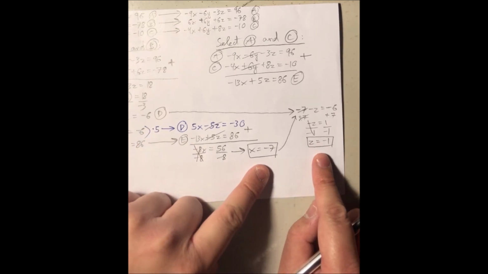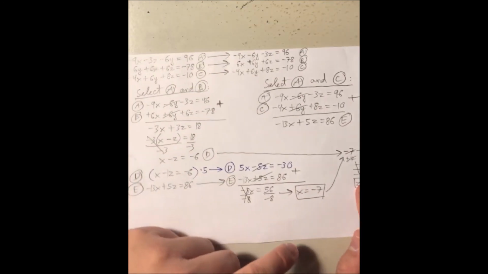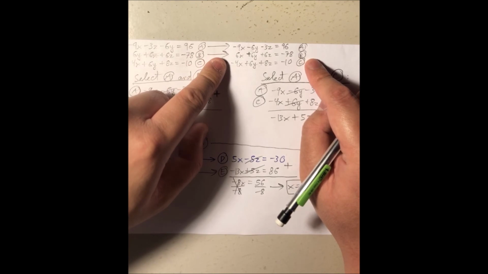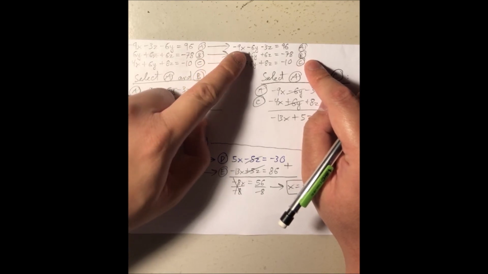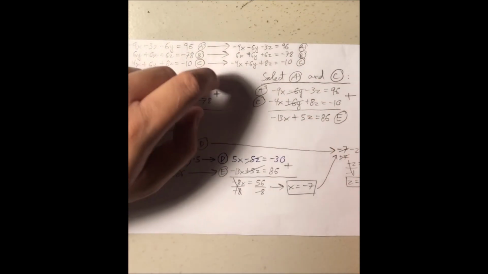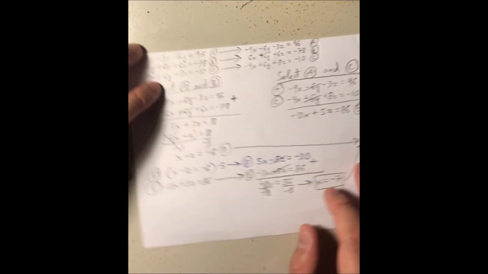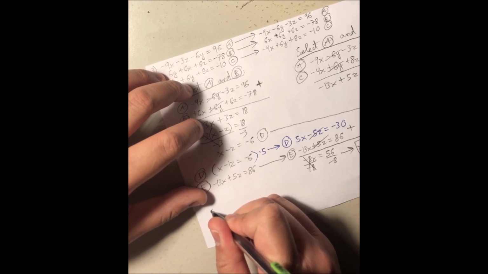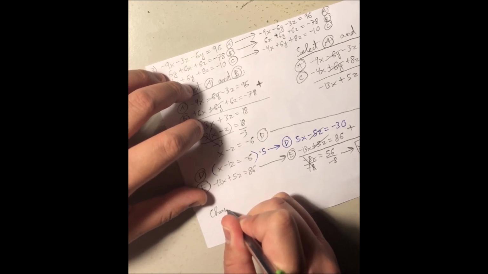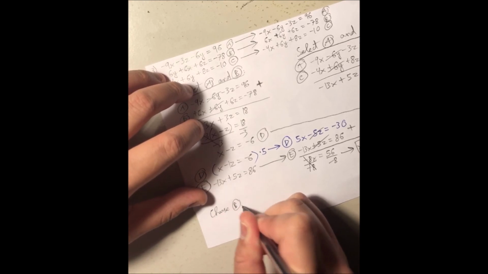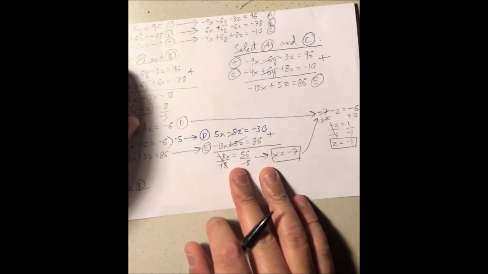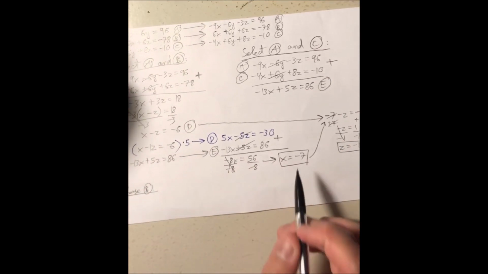Take these two variables and select one of the three original equations, plug them in, and solve for the leftover y. So in this case, I'm going to select the second equation, B. So choose B. And because I'm almost out of space here, I'm just going to plug them in straight.